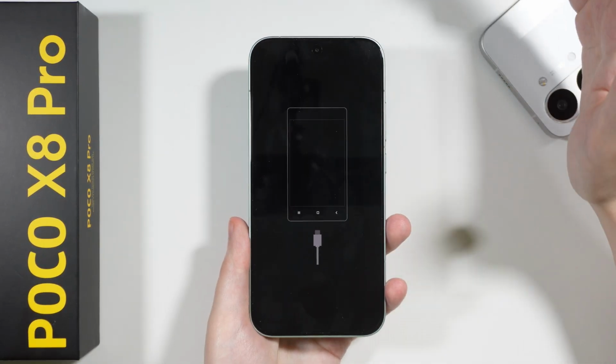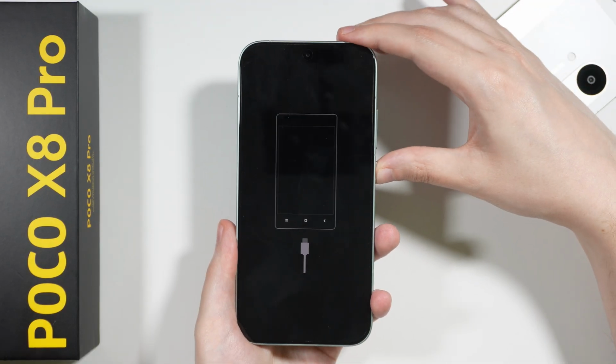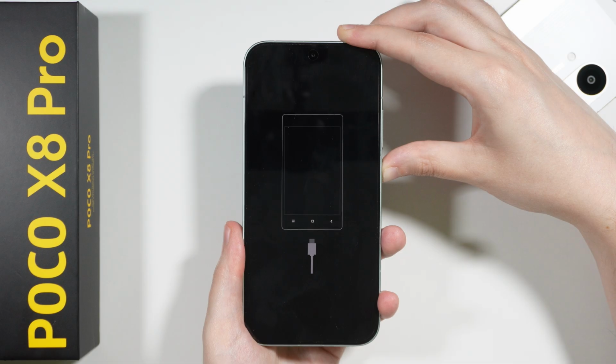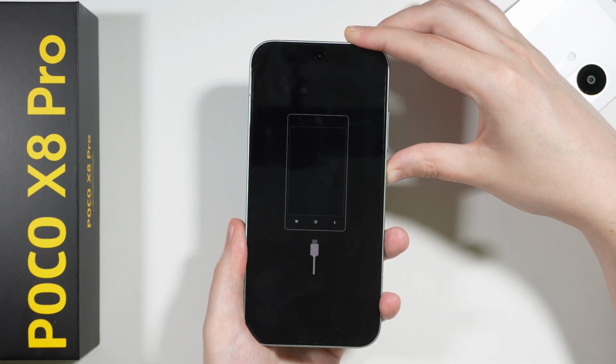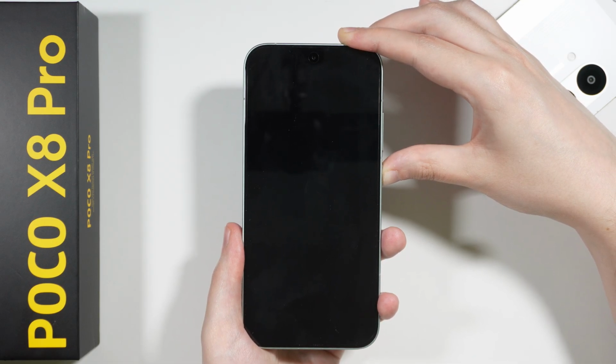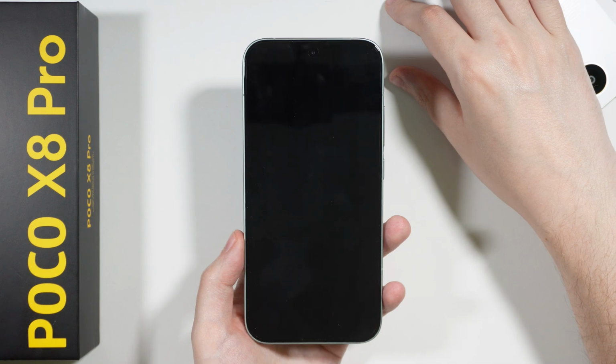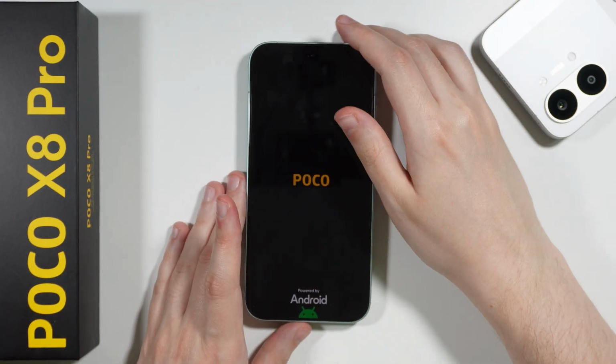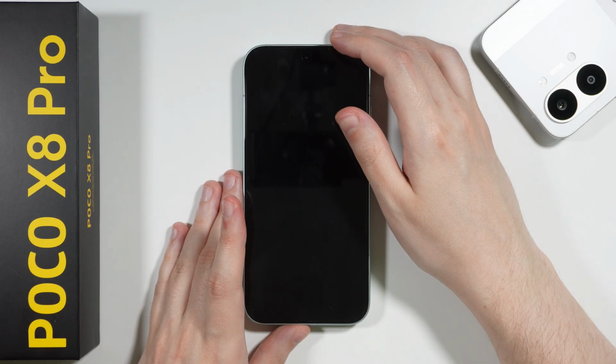Now if you want to exit the download mode, you just have to press and hold the power button for a couple of seconds until that image disappears from your screen. So just keep holding the power button. There we go, once it disappears you can release the power button and your phone should turn back on and go into the normal mode.